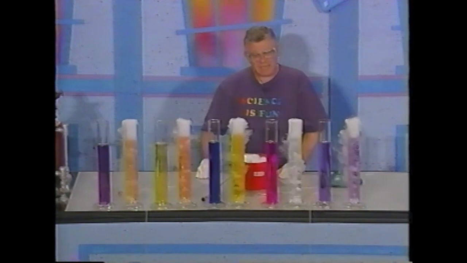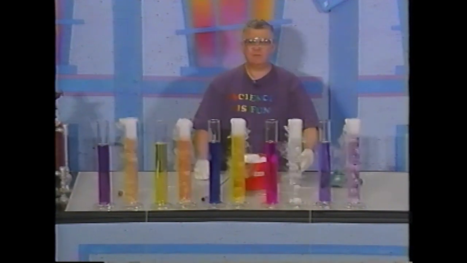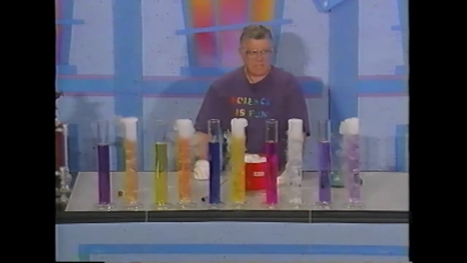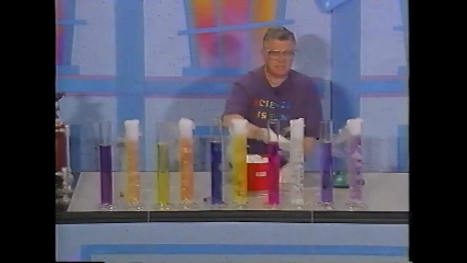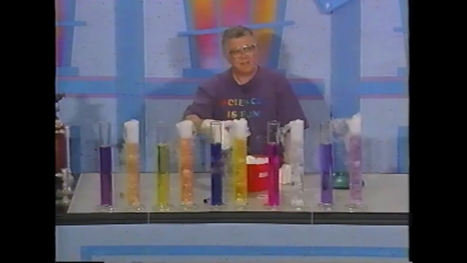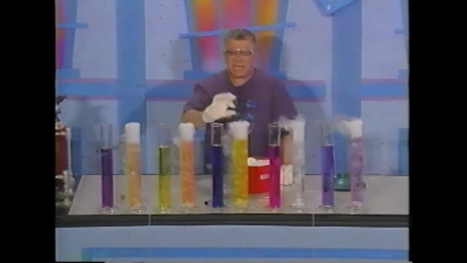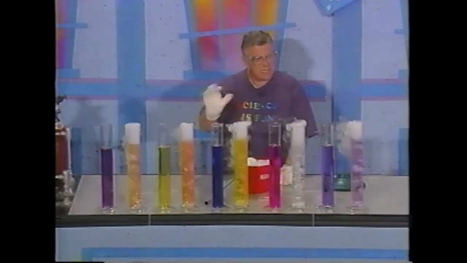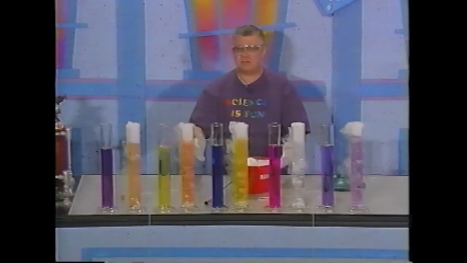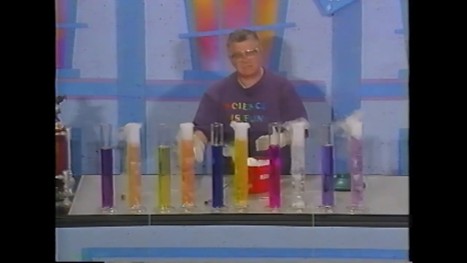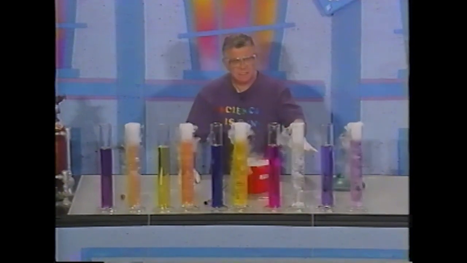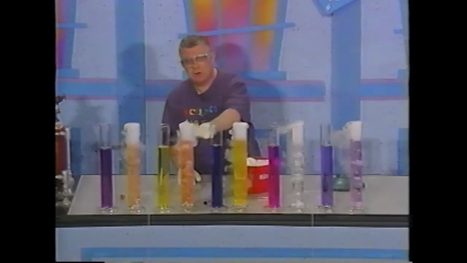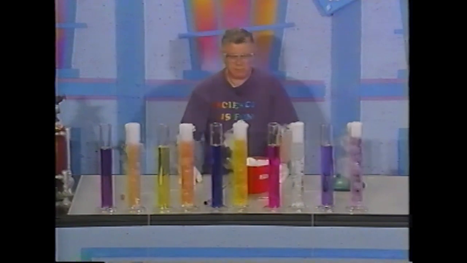Carbon dioxide gas combines with water to form carbonated water, and that forms carbonic acid. And these different colored liquids have added to them dyes that change color when the pH of the solution changes, when the pH of the liquid changes. pH is a measure of how acidic or basic a substance is. In this case, the carbonic acid is combining with a household ammonia that I put in those cylinders before we got started.